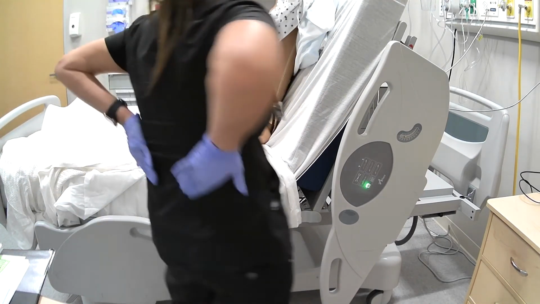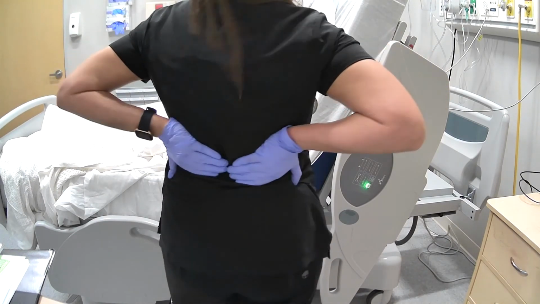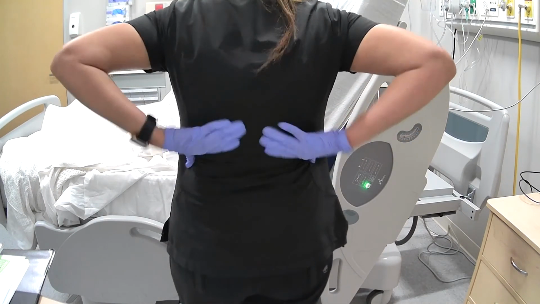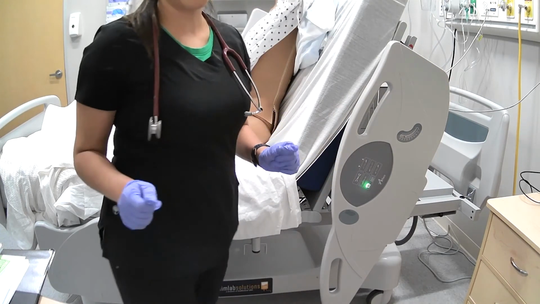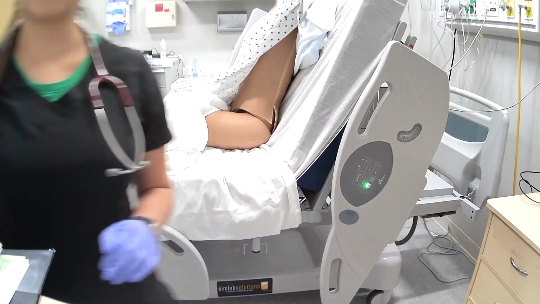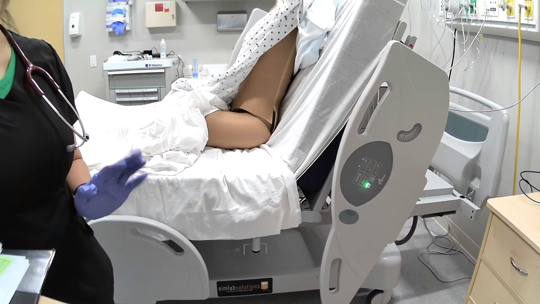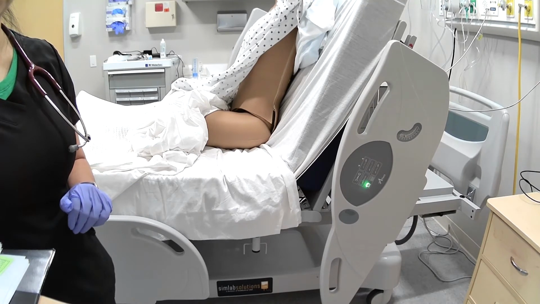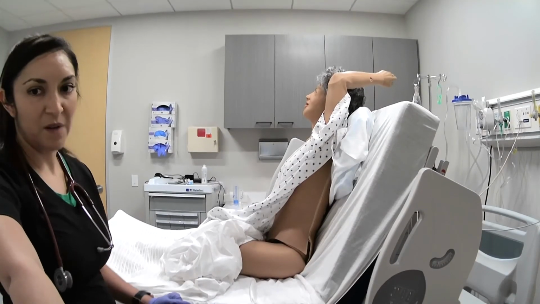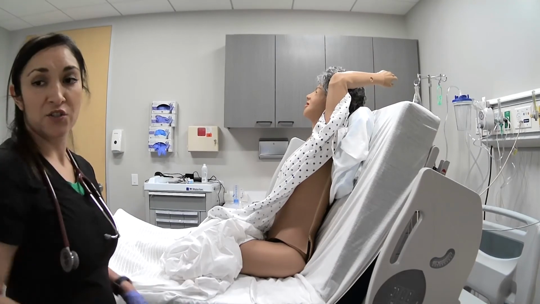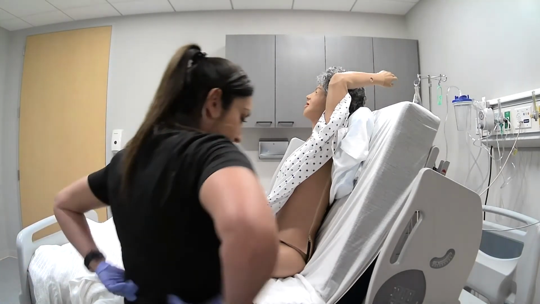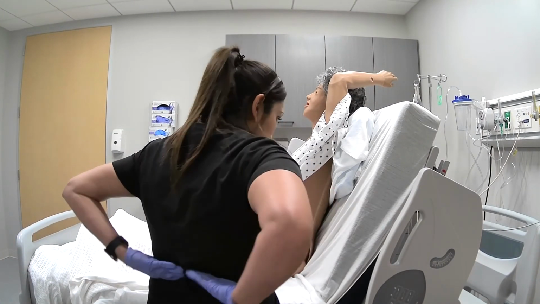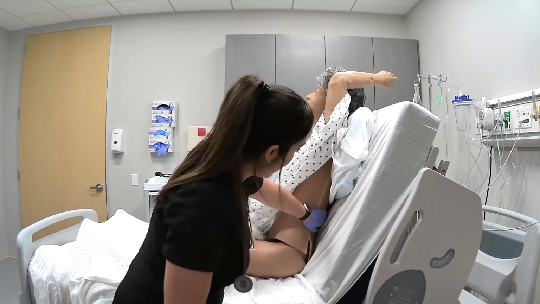So your kidneys are going to be protected by the bottom part of the rib cage, and you're going to utilize that area to assess the CVA tenderness. All right, so I have my patient positioned like so. So you would locate the 12th rib. So it'll be along there on the back, okay?